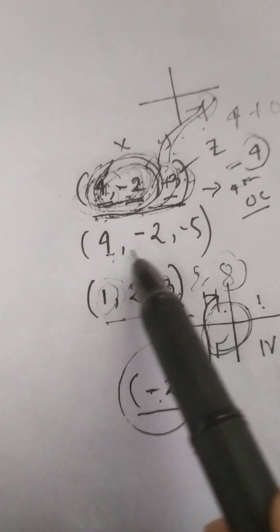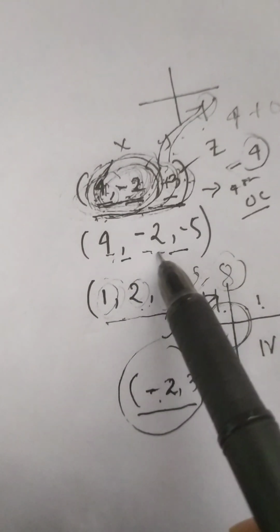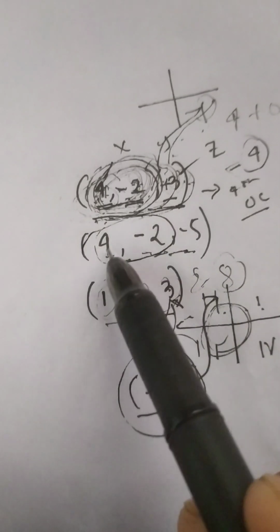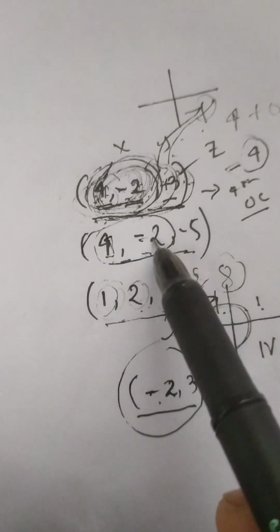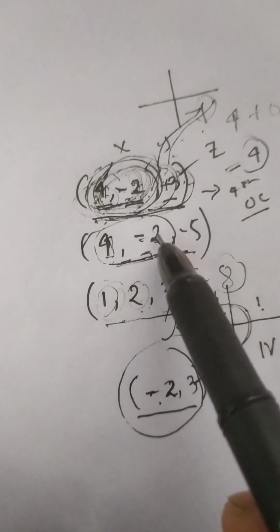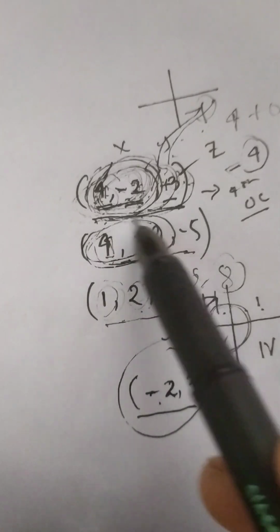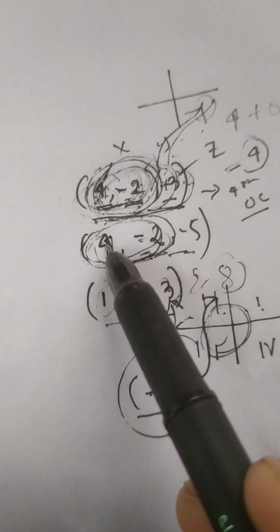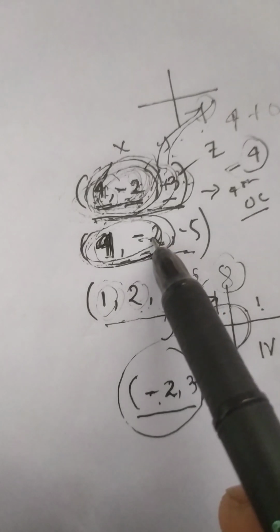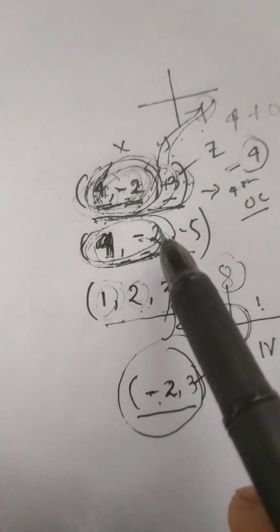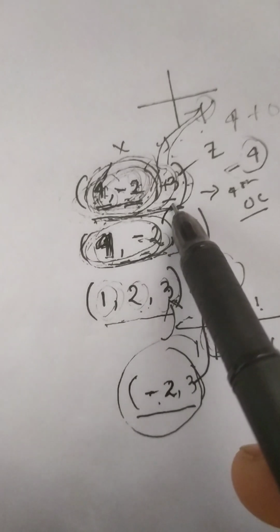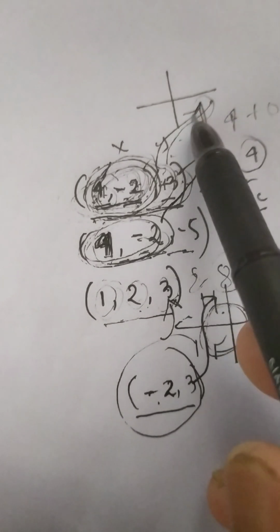Here also we have x, y and z coordinates. We first check these two coordinates, 4 and -2. Let us think in which quadrant this lies. The x coordinate is positive and the y coordinate is negative, so this point will also lie in the 4th quadrant.